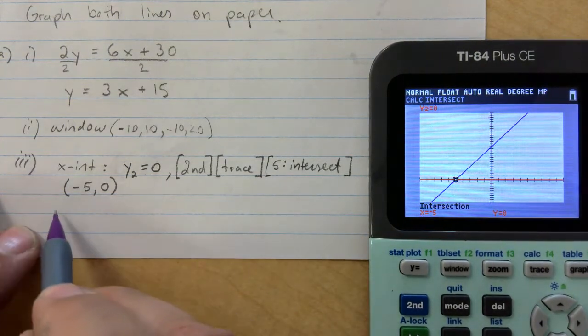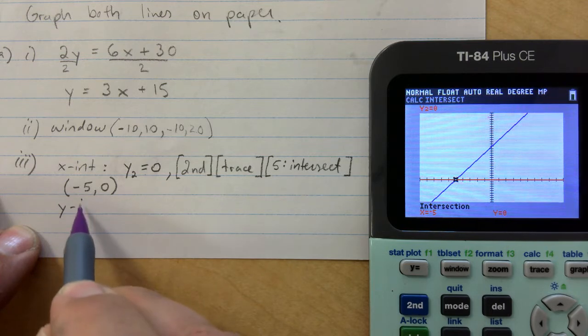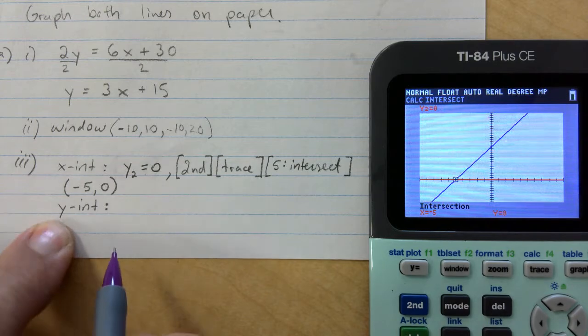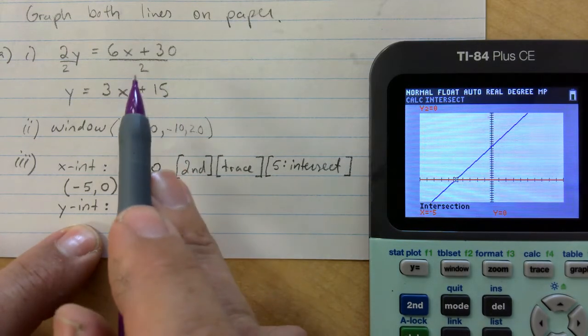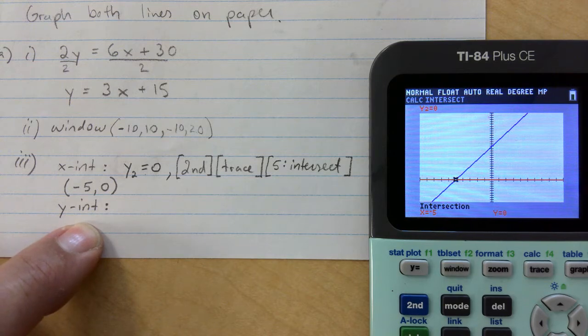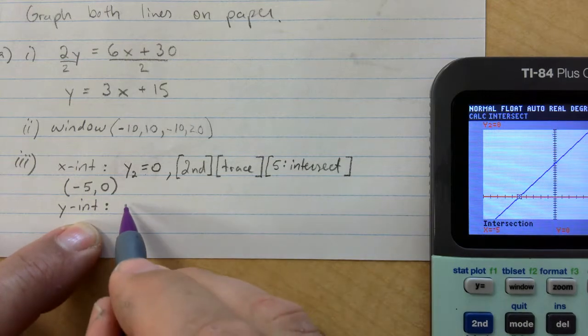now next we're going to find the y-intercept. And I know this is a little redundant, okay, because you already know what the y-intercept is. It's 0, 15. But trust me, even in grade 12, sometimes it's going to be trickier to find the intercept. So I still want you to know how to do it, okay? The y-intercept, this is how you find it.